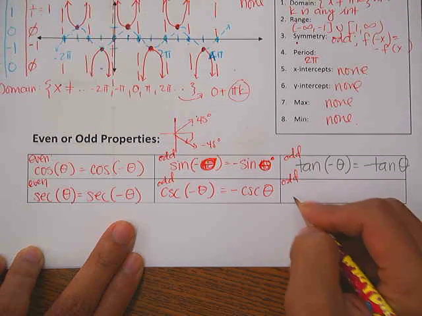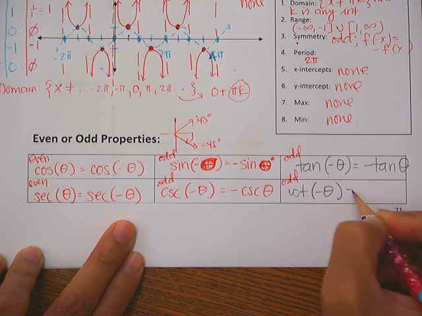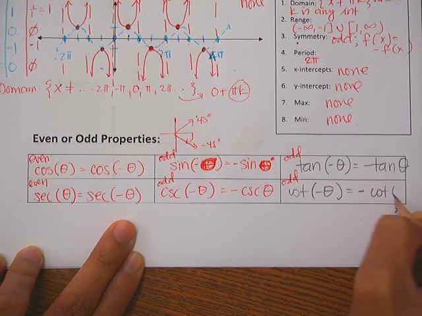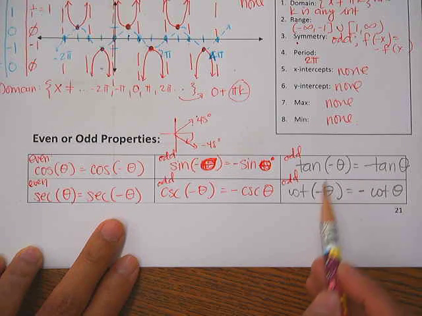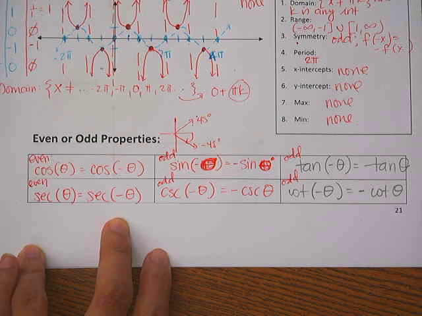All right, cotangent of a negative angle equals negative cotangent of a positive angle. So you can always change a negative angle from all of these to a positive angle if you don't want to deal with the negative angle. There's nothing wrong with a negative angle. It just gives you more options.